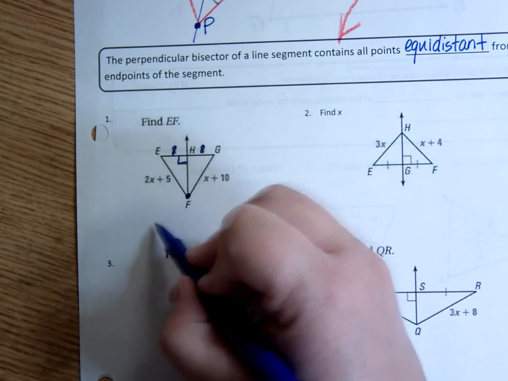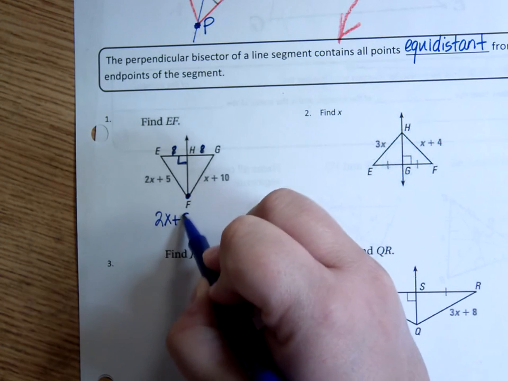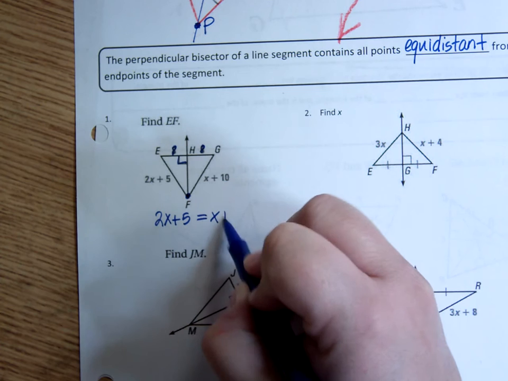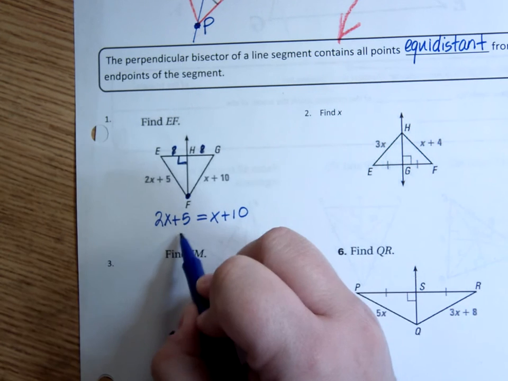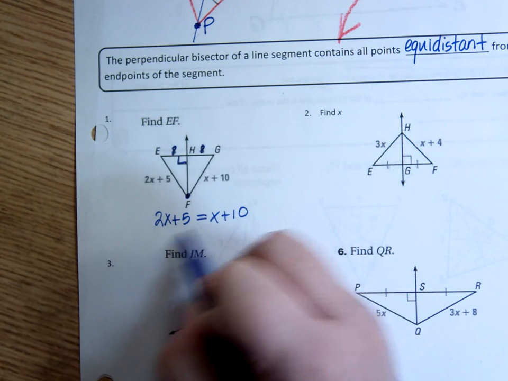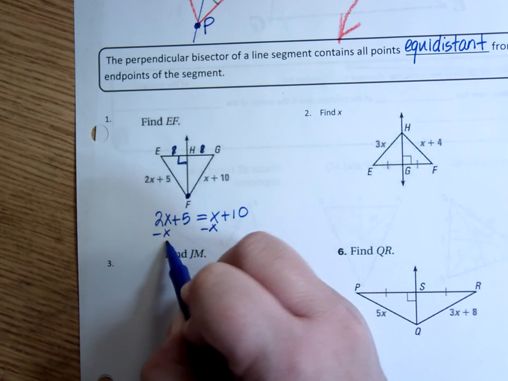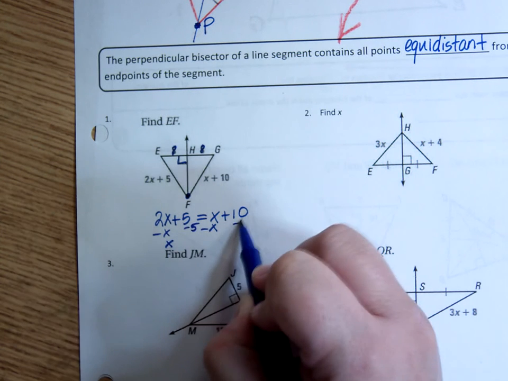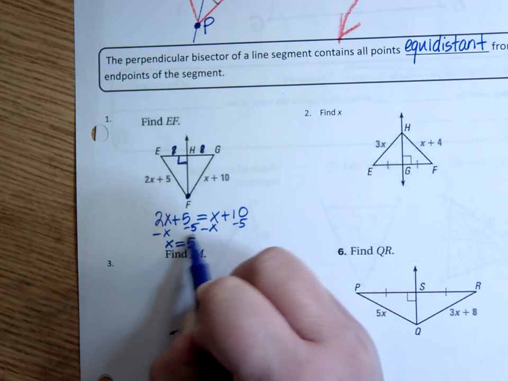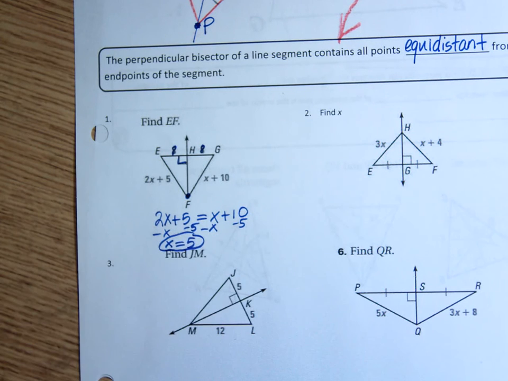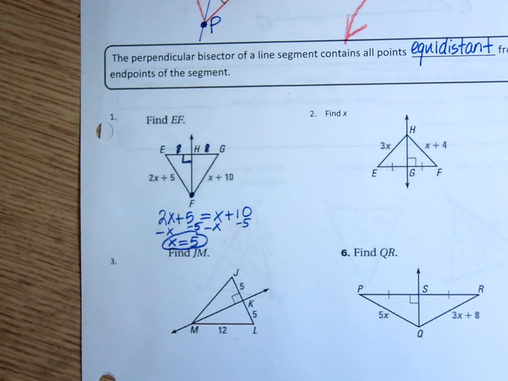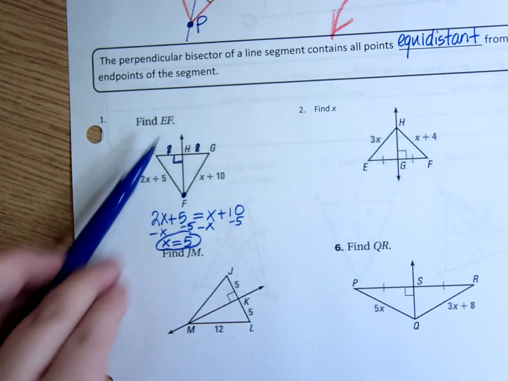So 2x plus 5 is equal to x plus 10. Subtract x from both sides, and I get 1x over here, subtract 5 from both sides, and I get 5 over here. X is 5. Is that what I was asked to find? No. I was asked to find length EF.